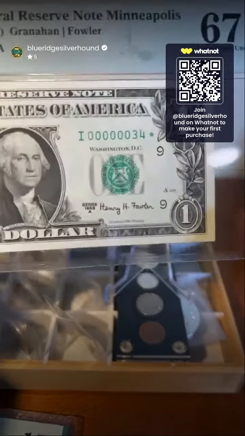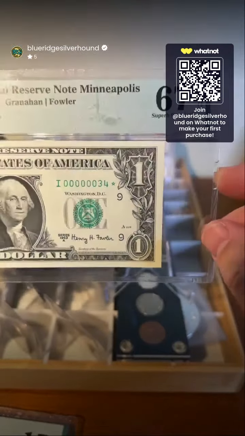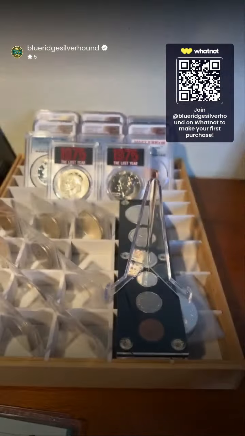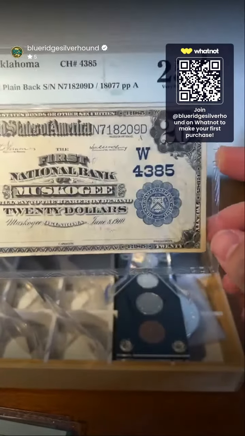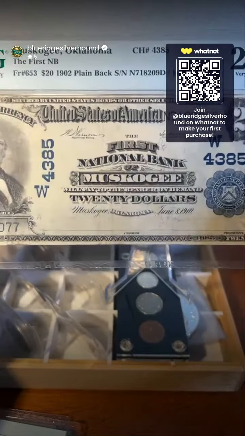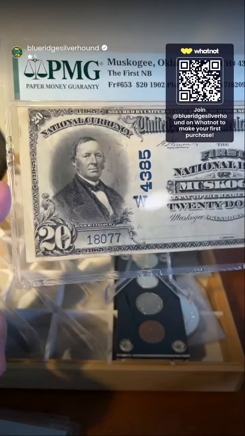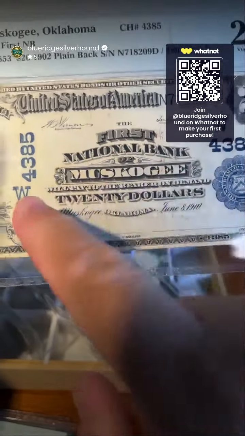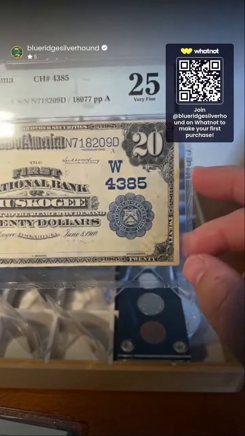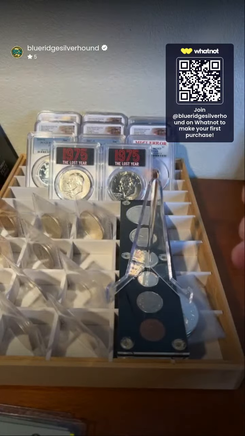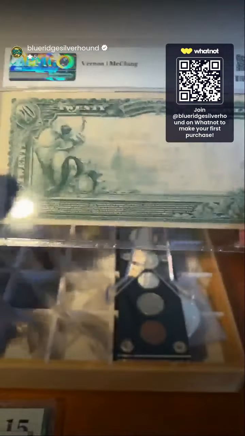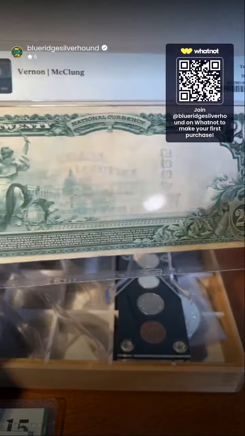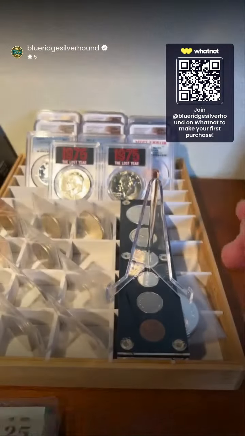So we got the low serial number 34 star on the 63A. So that's a very nice high grade too. Beautiful note. A couple more nationals. We have 1902 Muskogee, Oklahoma, First National Bank. Beautiful tombstone on there with a city name. 20, VF25. Oh, but here's the reverse too. I don't know if you guys have seen the reverse. Very nice with that wide open area there and a really beautiful intaglio print.